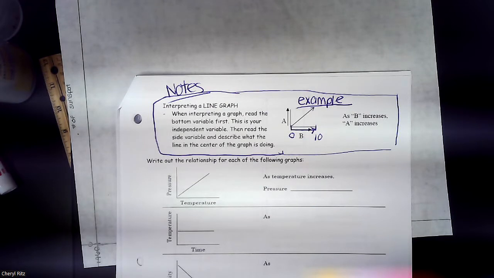So how you say this is you start with the bottom variable, the x variable, and you say as B increases. Then you just read the label over here, so A, and then you tell me what the line is doing. In this case, that's an up arrow. So again, let me say this all together. As B increases, A increases. And I did that example right here.